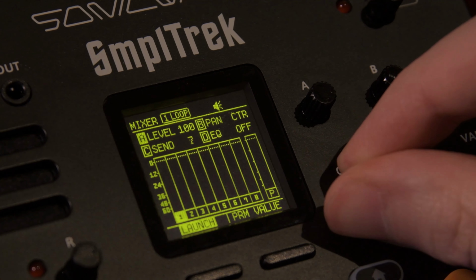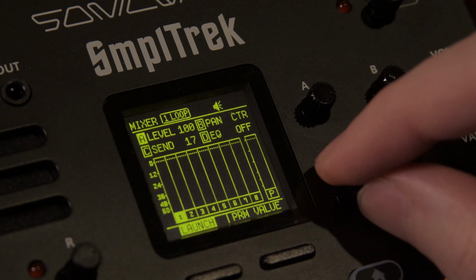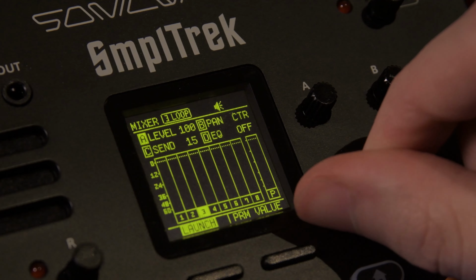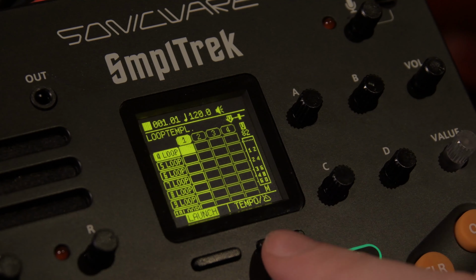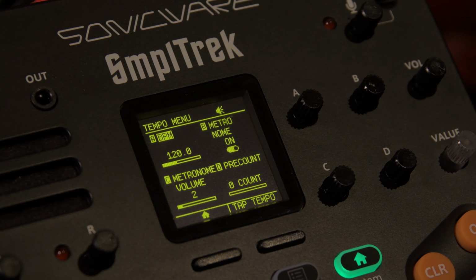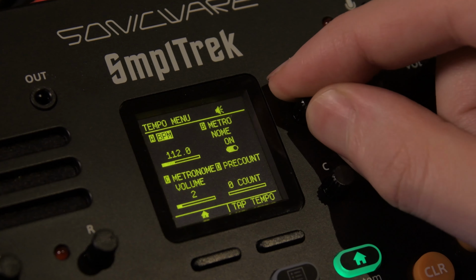External is the one that you want to bump up your send levels on if you want to hear it as you record. So if you want to set up multiple tracks, you can use that as a reference. Finally, let's set our tempo up in the main menu. I'm going to set mine to 92.